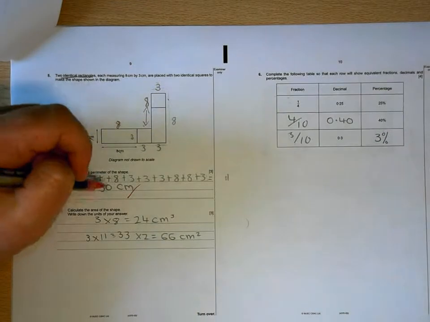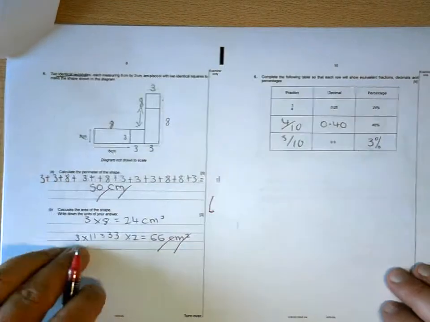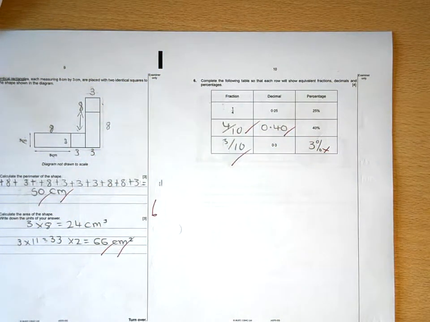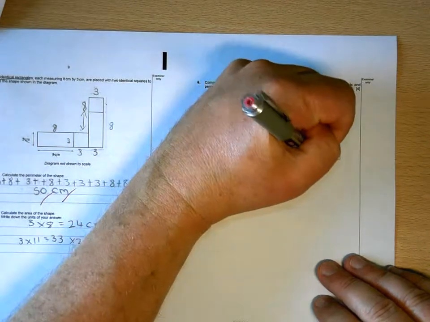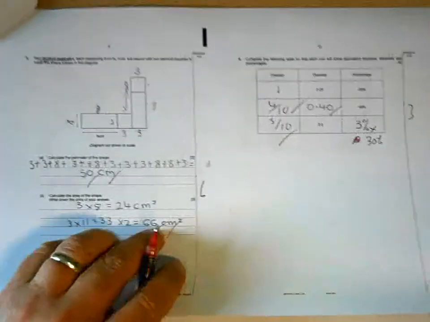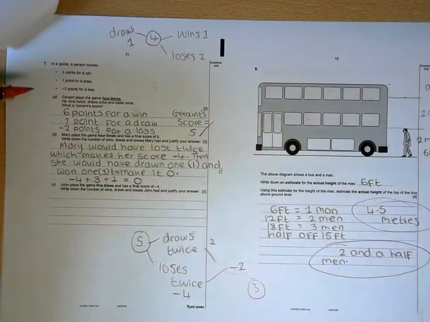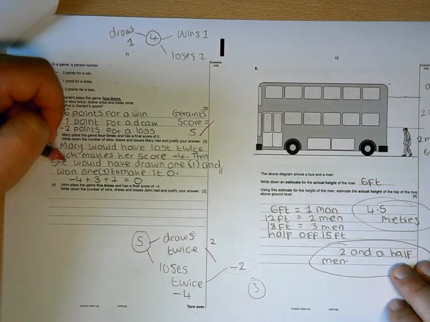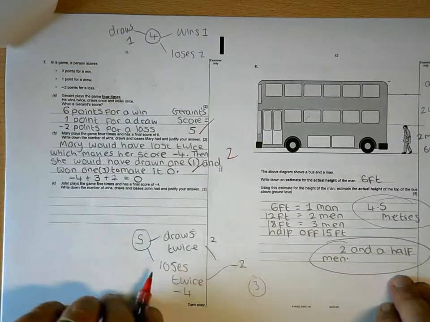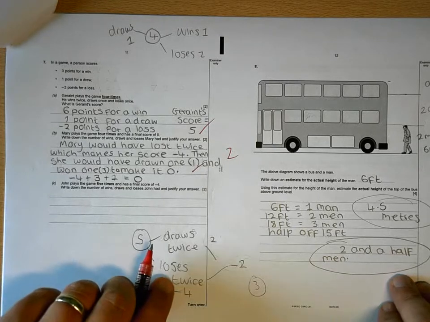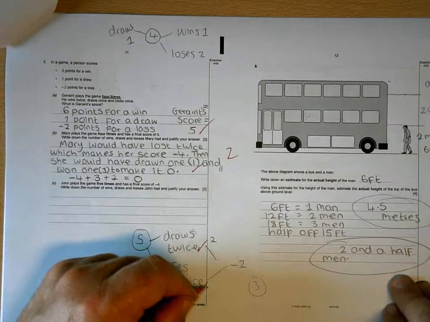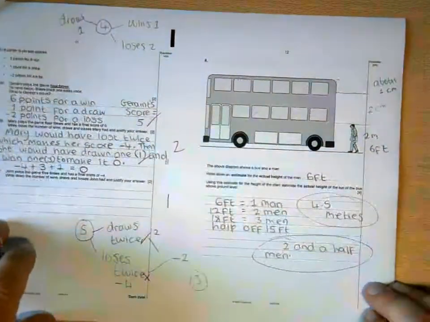50 centimeters is correct, and 66 centimeters squared is correct too. So that is right, and that is right, and that is right, and this one's wrong. It's not 3%, it's 30%. So 3 marks there, 9 for the page. 5, 2 losses, 1 draw, 1 win. Good. And this one draws twice, loses twice. It isn't draws twice, loses twice. It's draws twice, loses 3 times. So you haven't got that one right.